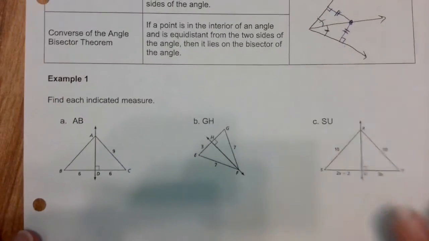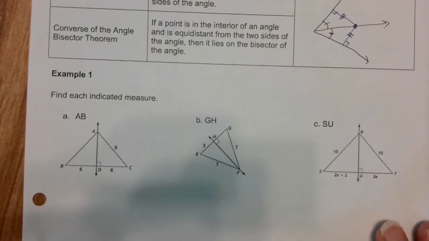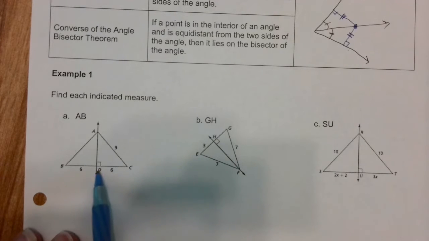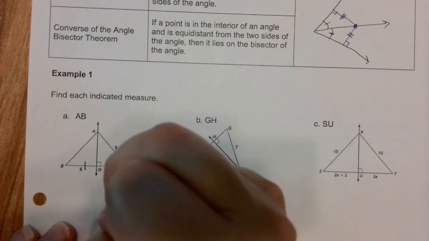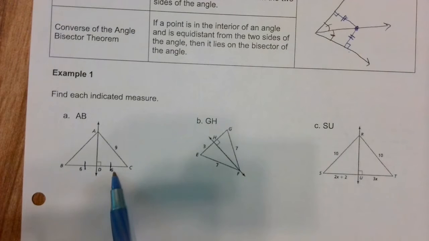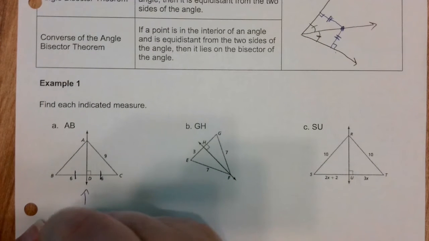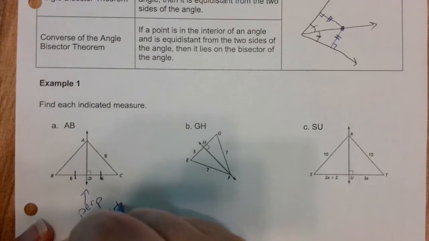So example 1, find the indicated measure. And we are looking for AB. So look at this picture. What do we have? Well, we have a line segment BC, and then we have a 90-degree angle, and we know that these 2 pieces are congruent. They're both 6. So this line right here is the perpendicular bisector.